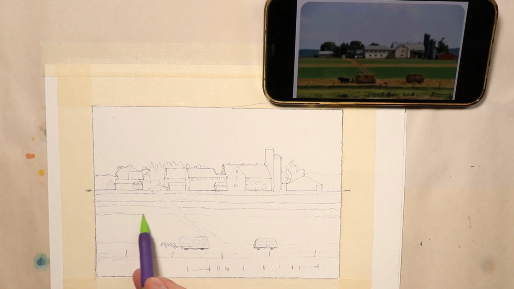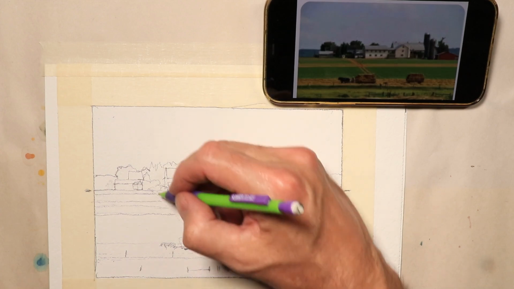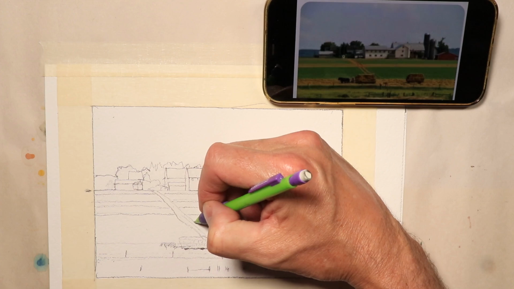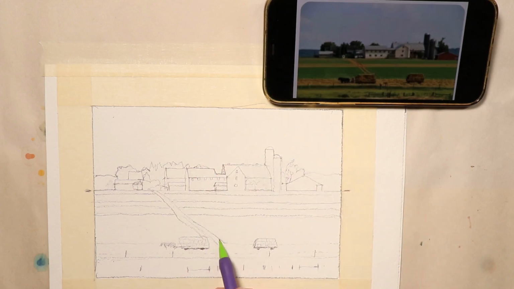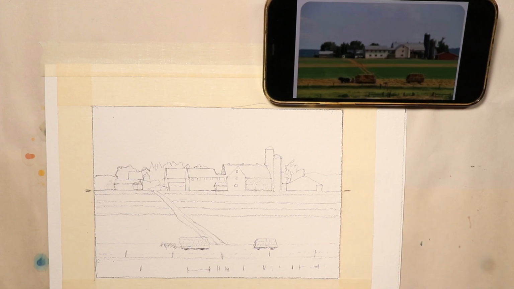And another one here, like so. Then we have our road here, like that. And I think that's really looking good. That looks fine.